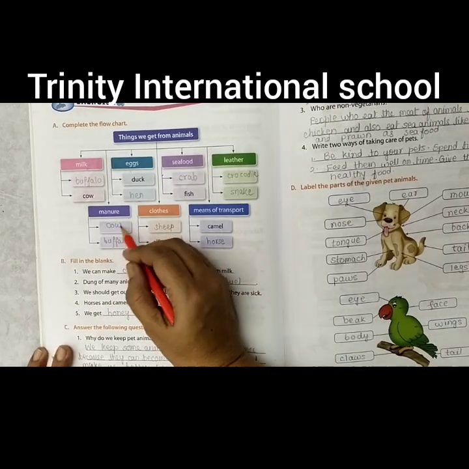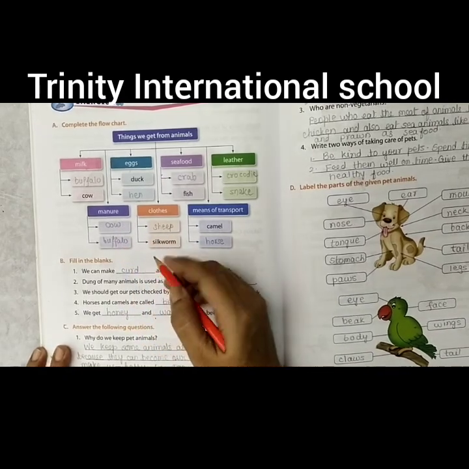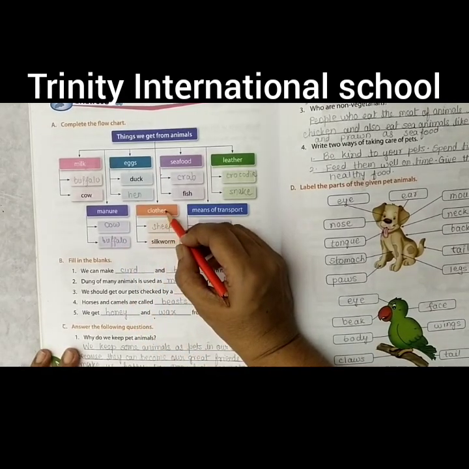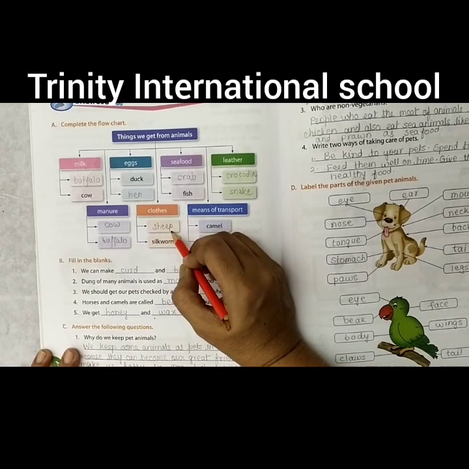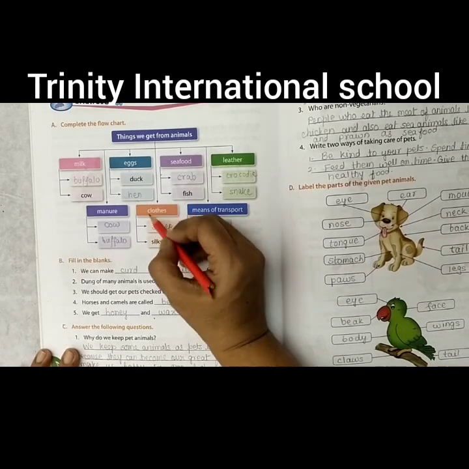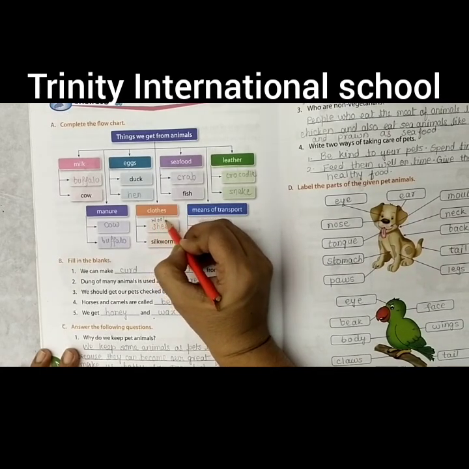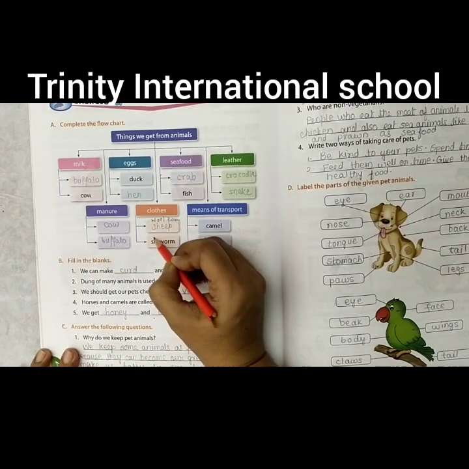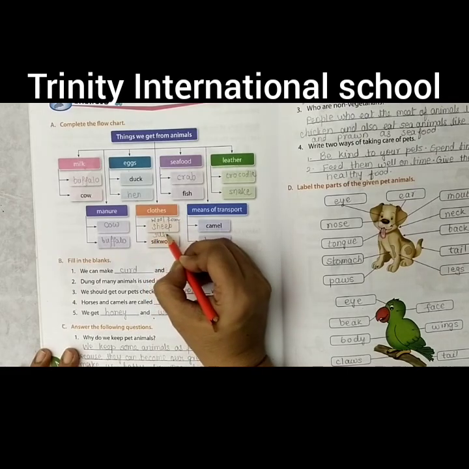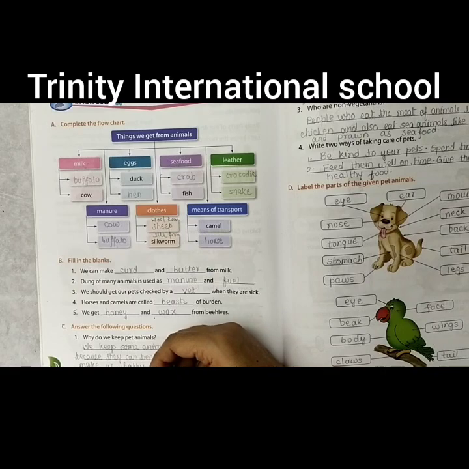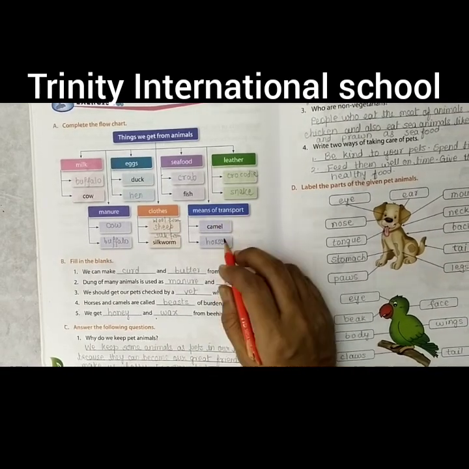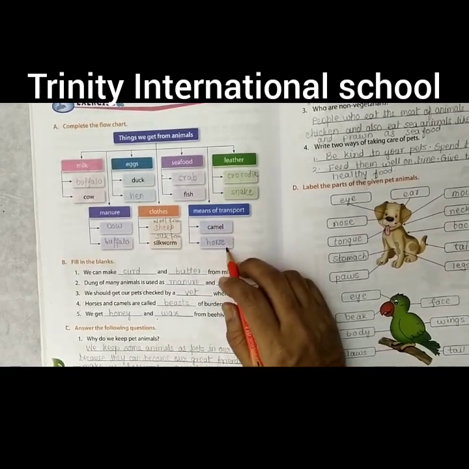Okay, so we have written cow and buffalo. Then clothes, that is sheep, we get wool from sheep. You can write here wool from sheep, and silk from silkworm. Okay. Then means of transport, camel and horse.